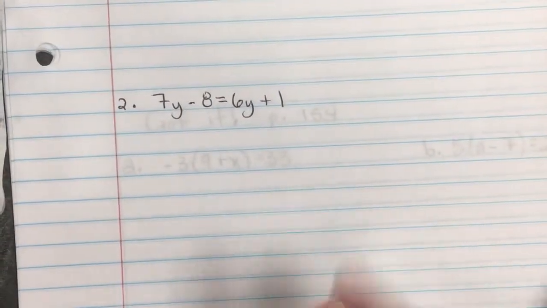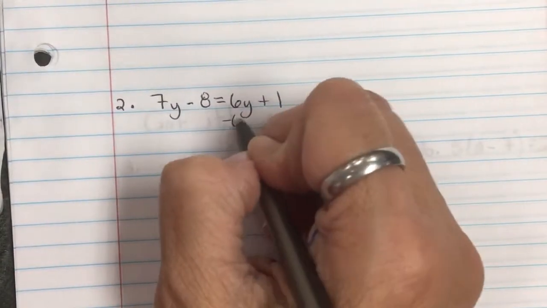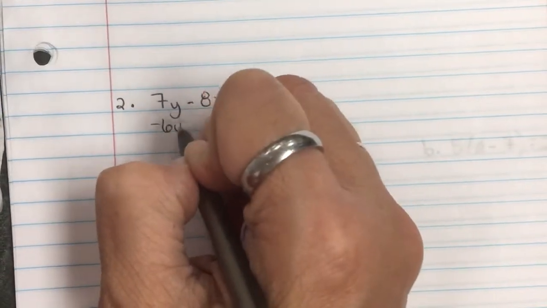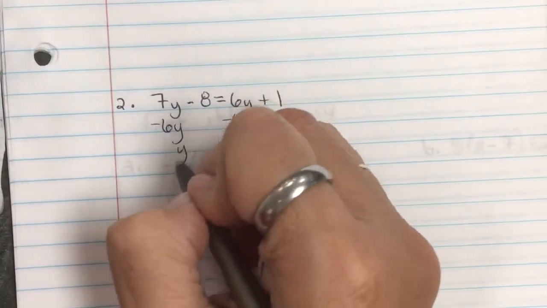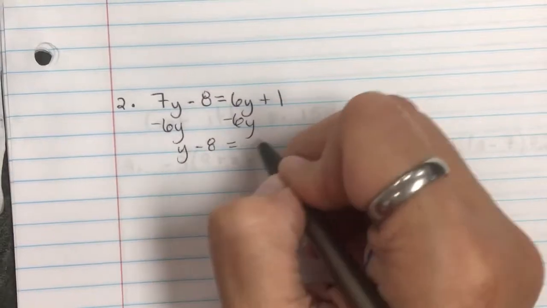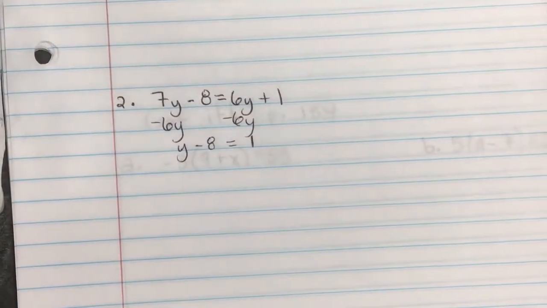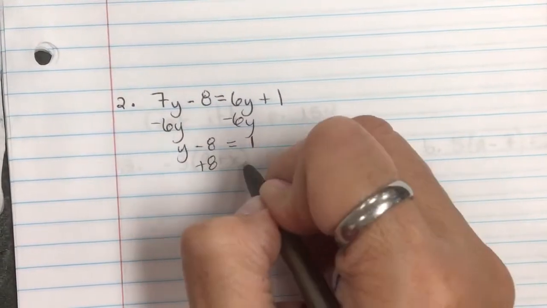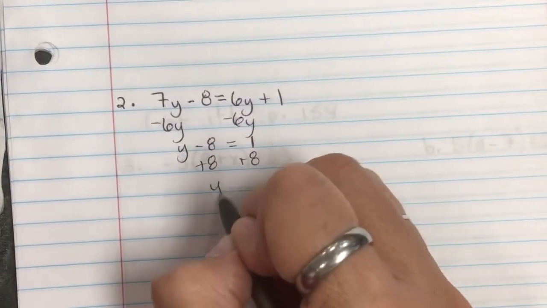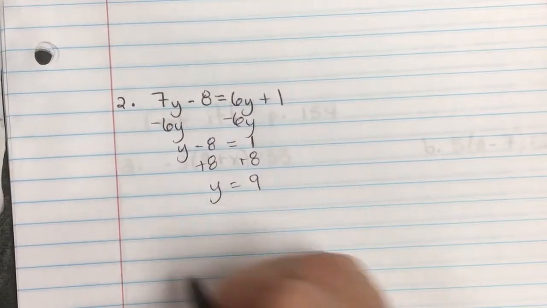The next one, I would have subtracted 6y from both sides. I would have gotten y minus 8 equals 1, and added 8 to both sides, and get y equals 9.